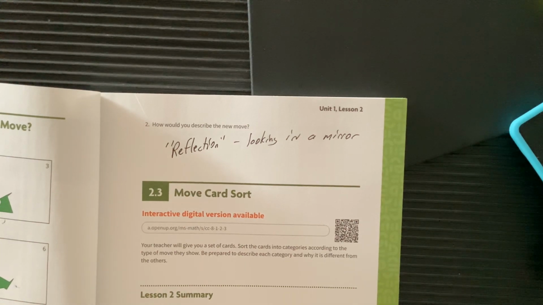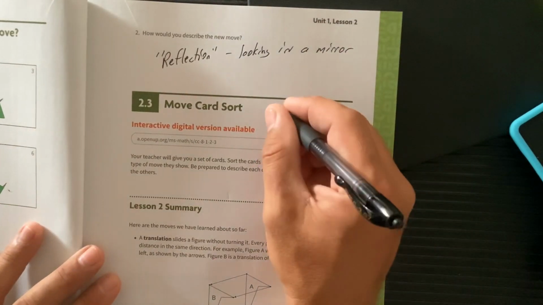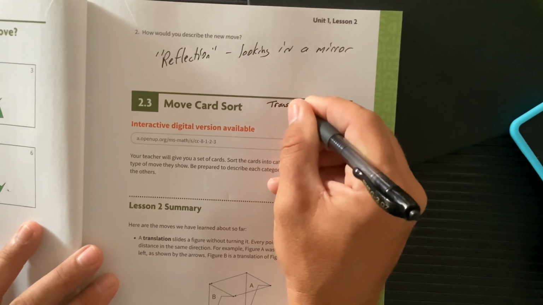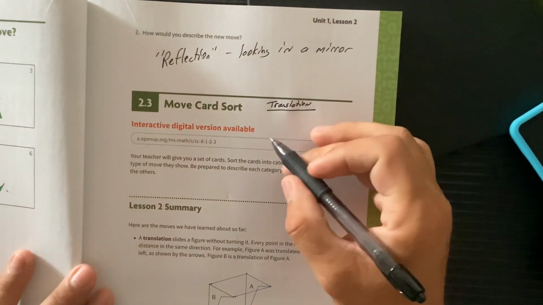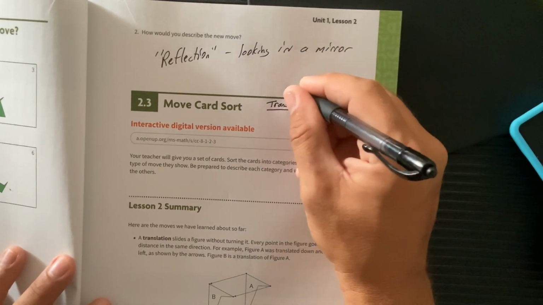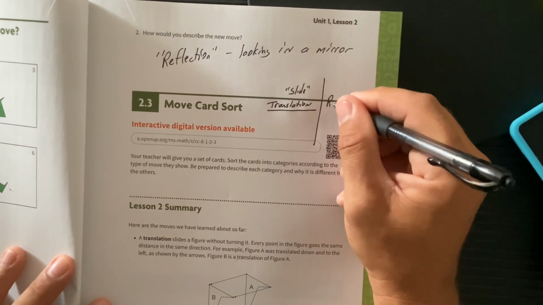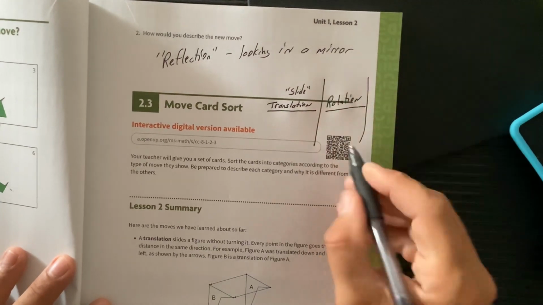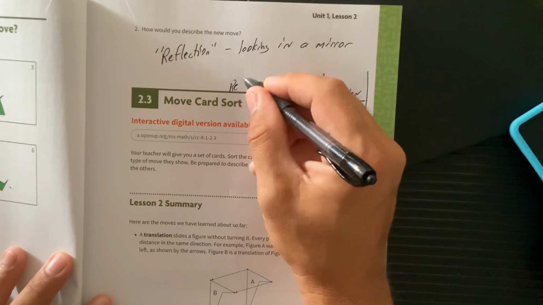All right, so I'm going to show you a bunch of cards here. And I want you to sort them by number. So I'd like you to write this down, translation. And all of them that look like a translation, you'll just kind of write the numbers underneath it. That's also the slide, remember. Then you have rotation. So all the ones that are rotated, you'll write the numbers underneath rotation. And then the other one is reflection.